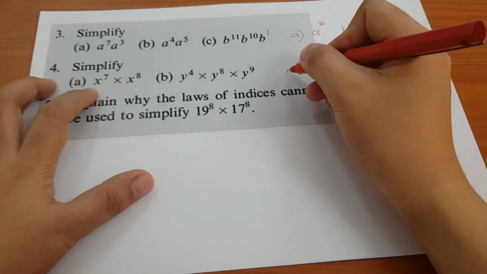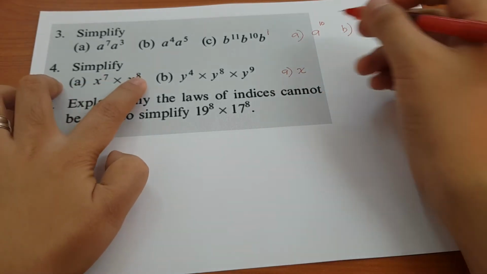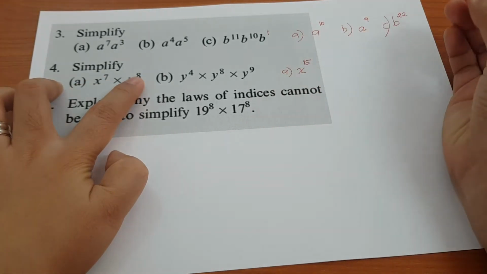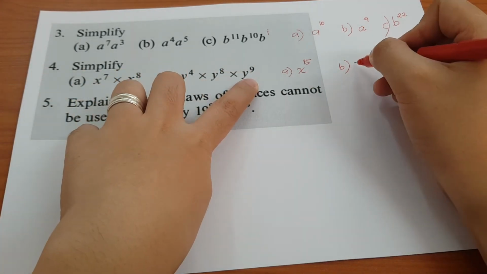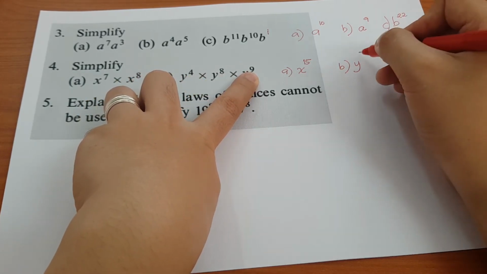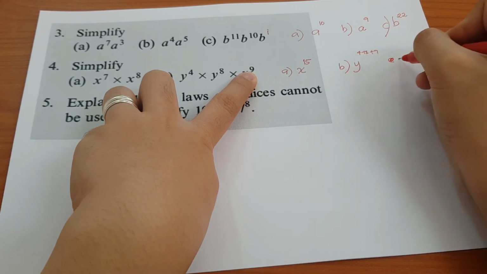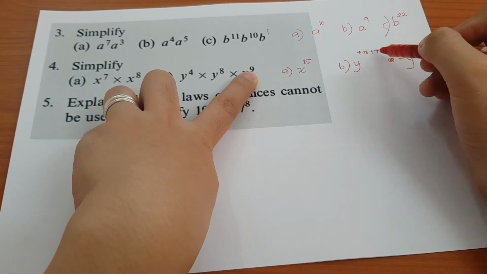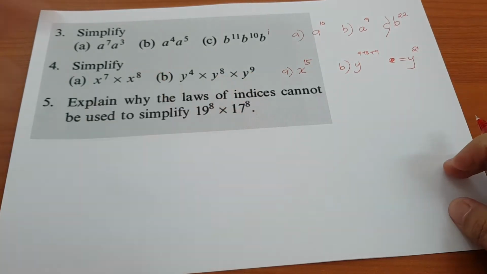Let's continue with A. This will be same base x, 7 plus 8 is 15. For y, same base y, so 4 plus 8 plus 9 will give you y power 21.